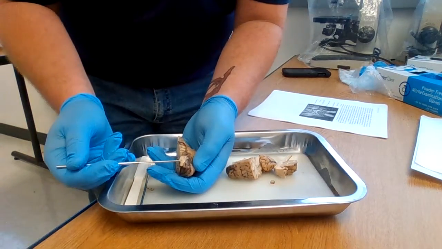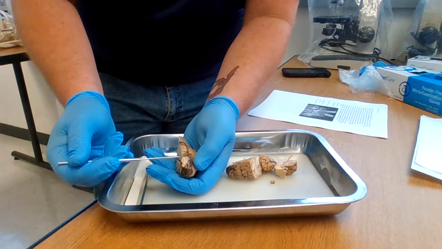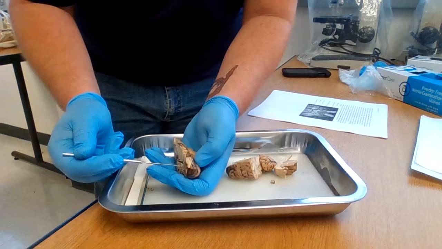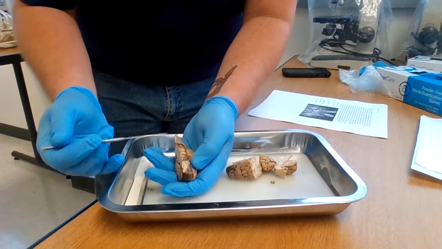Flip the brain around, we're going to have the olfactory lobes. Right in between the two olfactory lobes, there's going to be a longitudinal fissure.